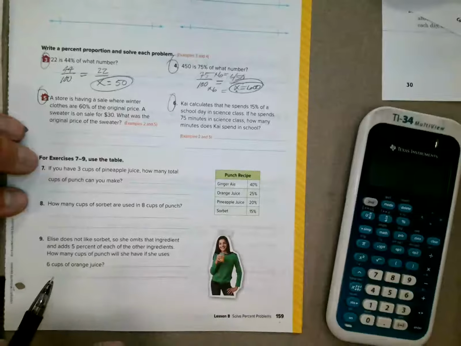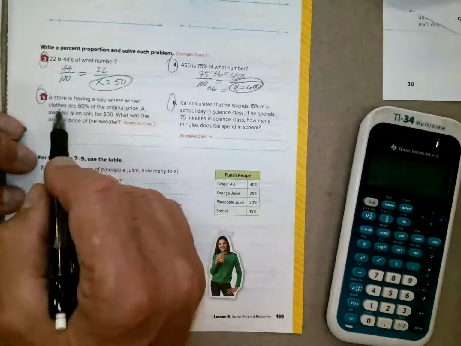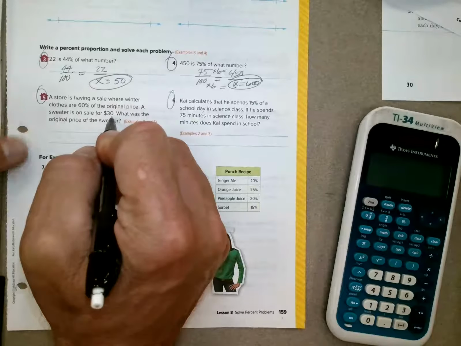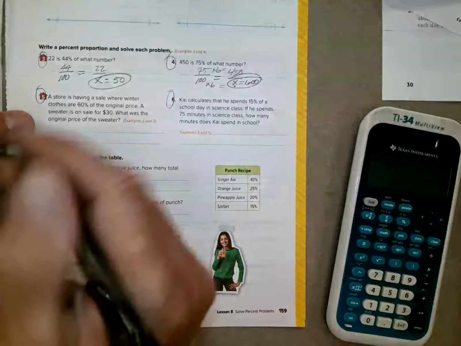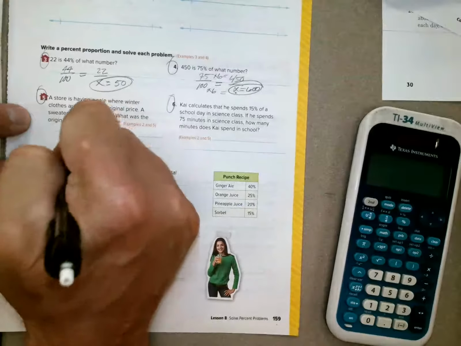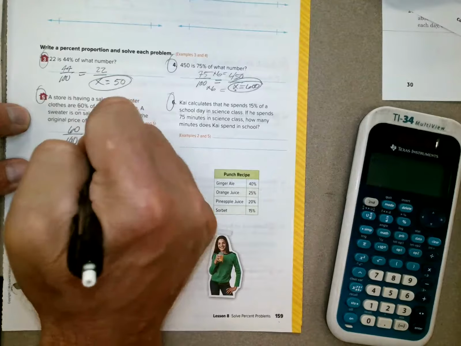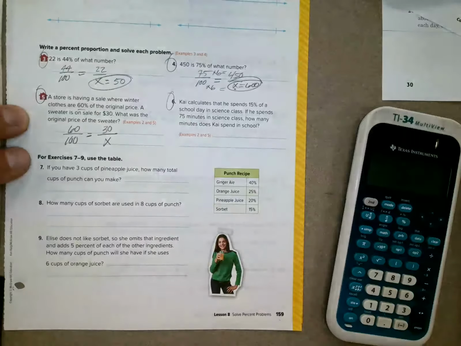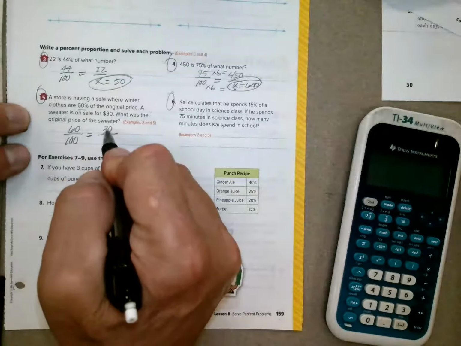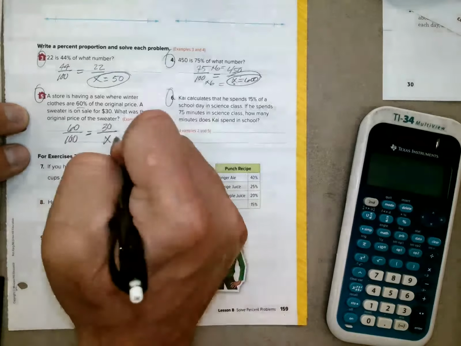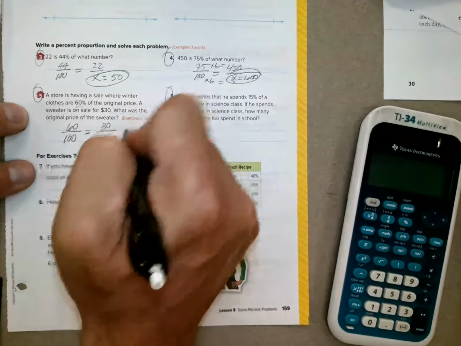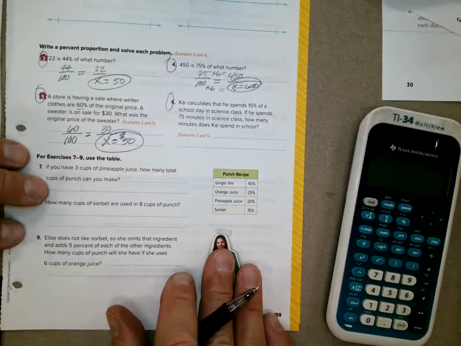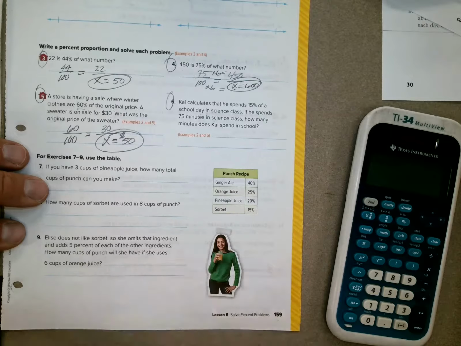Couple more. Let's go. A store is having a sale where winter clothes are 60% off their original price. A sweater is on sale for $30. What was the original price? Okay, no problem. So 60 out of 100, there's our percent, equals. This is our part. That's the sale price. What was the original? So divided by 2, divided by 2 again is 50. 50 what? $50. Okay?